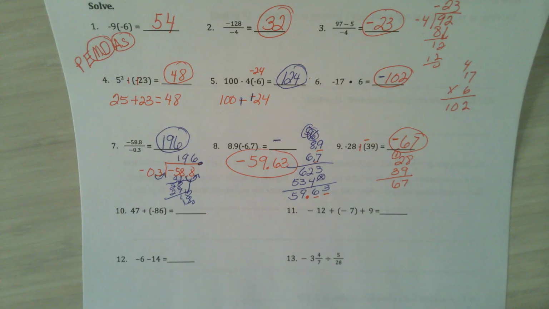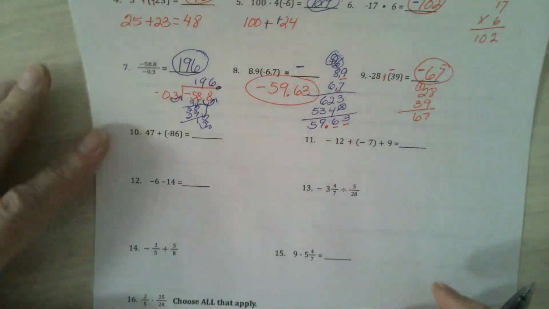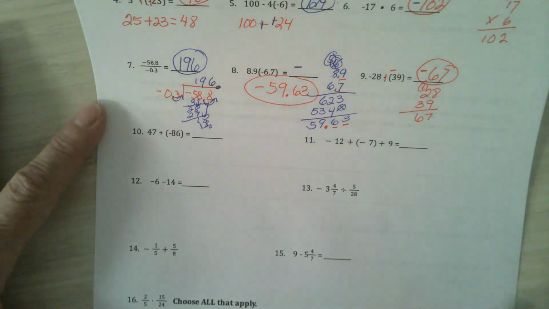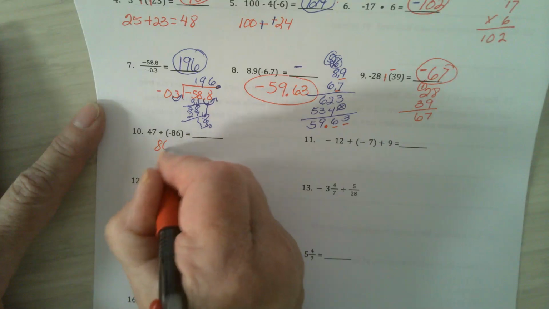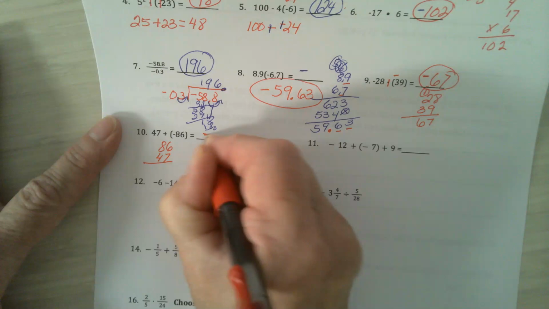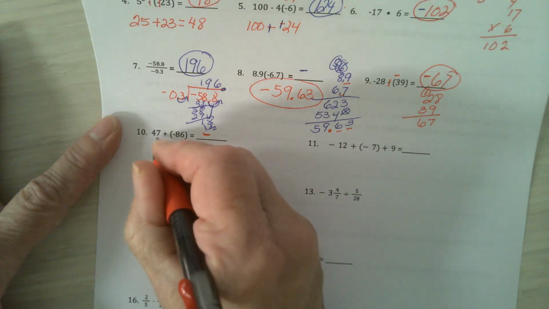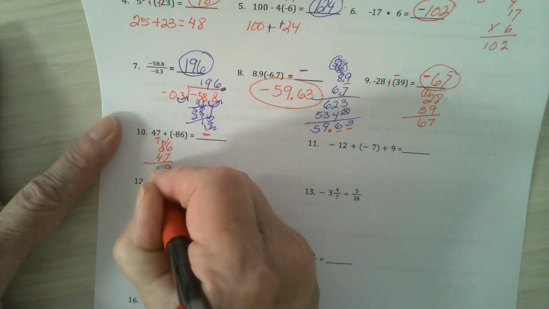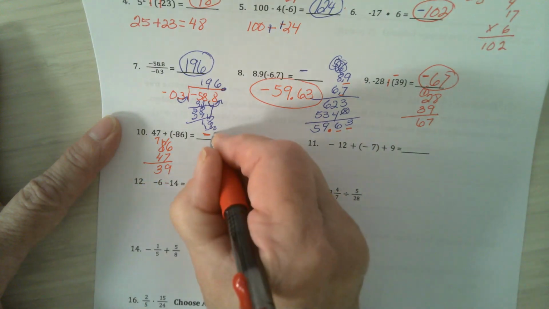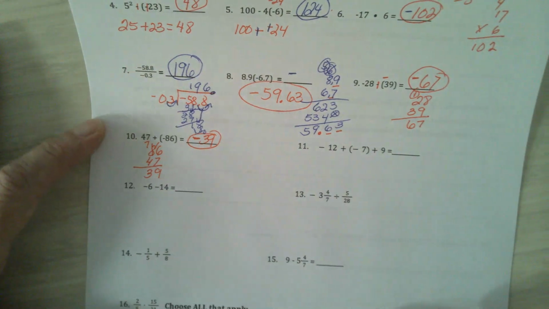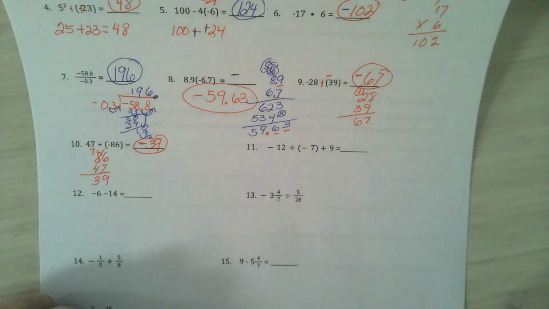Questions? All right, now let's go to the next one. The signs are different. We're adding, so you subtract. 86 are the largest digits. They're negative, so the answer will be negative. Borrow from the 8, it turns into a 7. 16 minus 7 is 9. 7 minus 4 is 3. It's a negative 39.